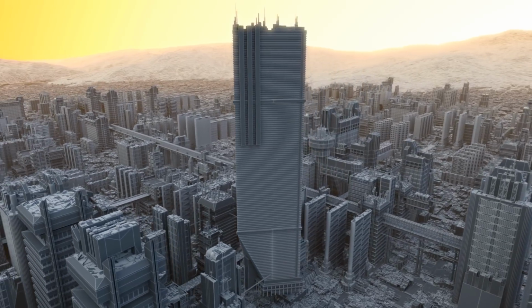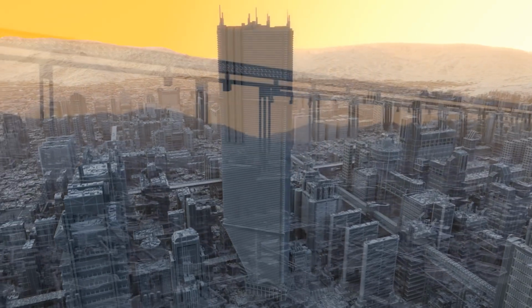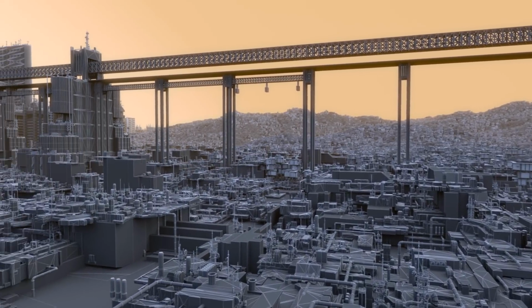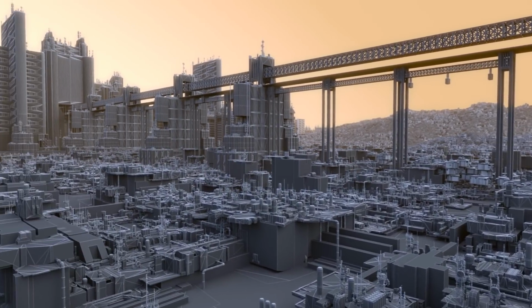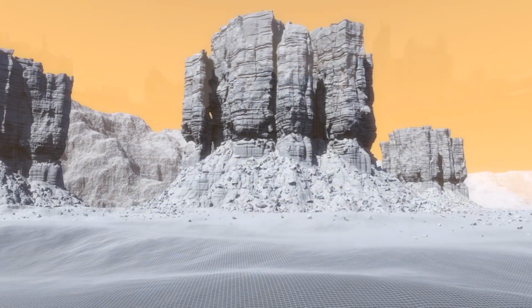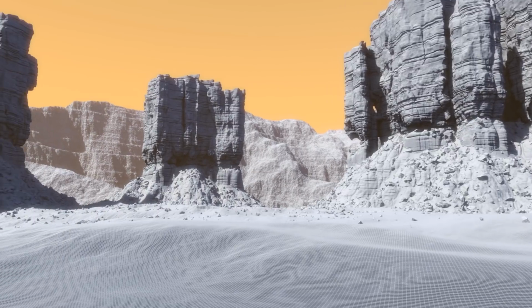It was very easy to add details on existing models, creating parametric versions of them, bridges, pipe system, greebling. Eventually, Houdini was also used to create mountains, terrain, and a piece of canyon.